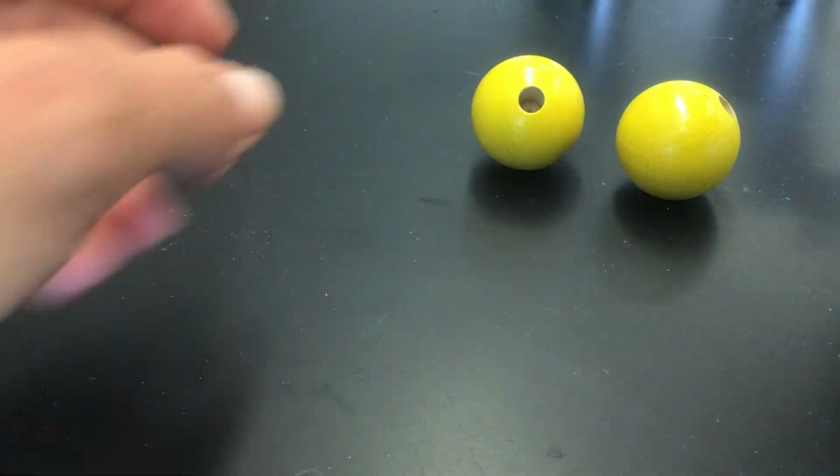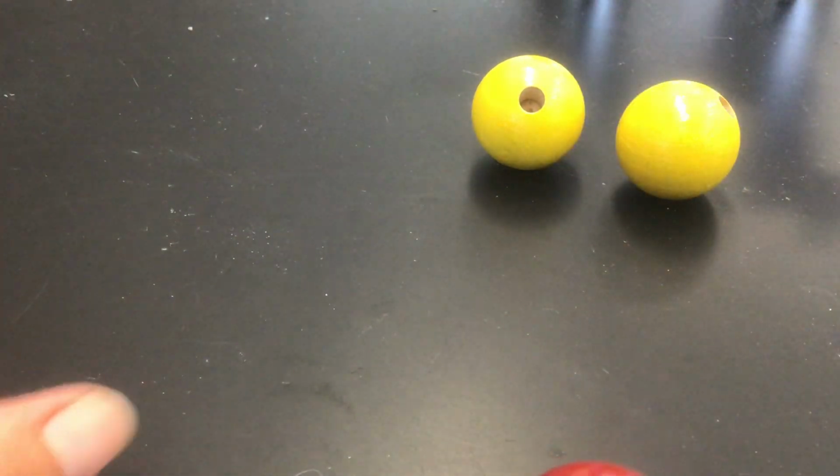So we're going to start with something that you're very familiar with. We're going to start with some H2O, water. And I always like to tell my students that water looks like Mickey Mouse. So I need H2, two hydrogens, and I need one oxygen. So I've got two yellows and a red. Kind of rolling away on me. I need a better surface to work on.